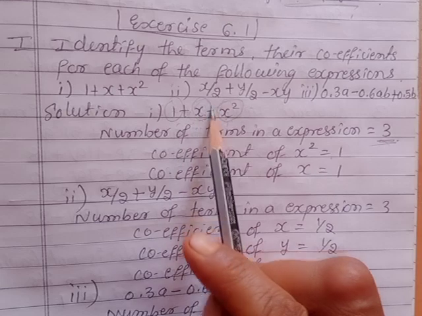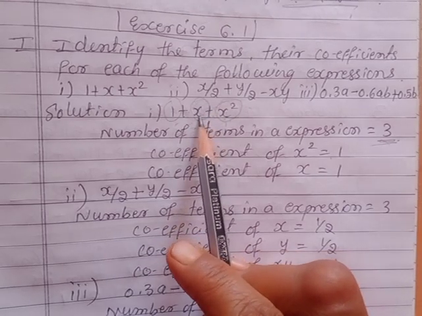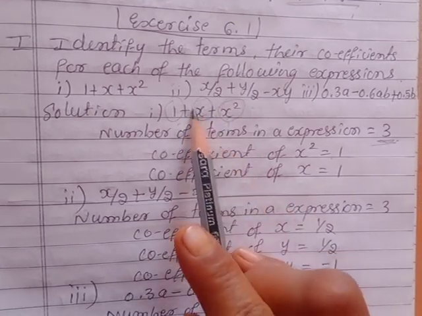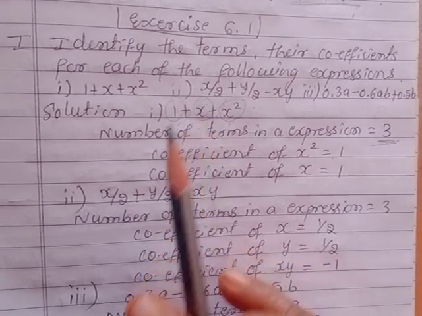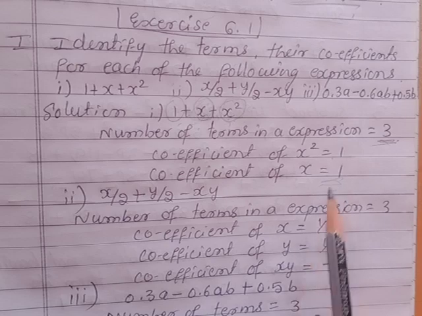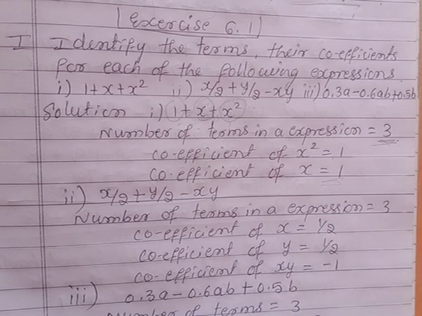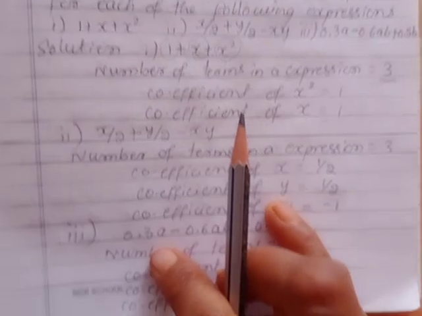In the same way, which is the one more variable you are having? X. Even its coefficient is absent. Absent in the sense it will be having. How many x's you are having? 1x. That's why its coefficient will be 1. Okay. Now let us go with one more example.